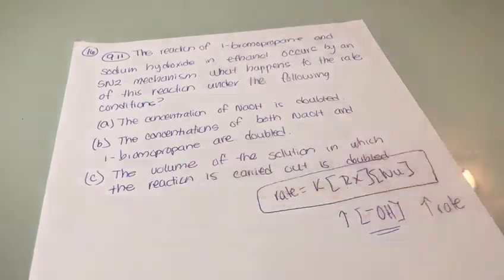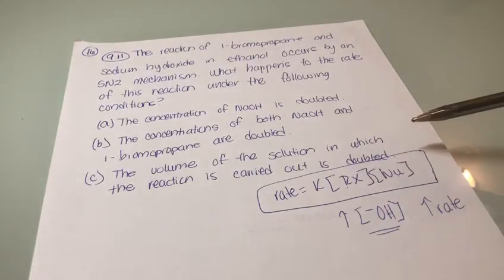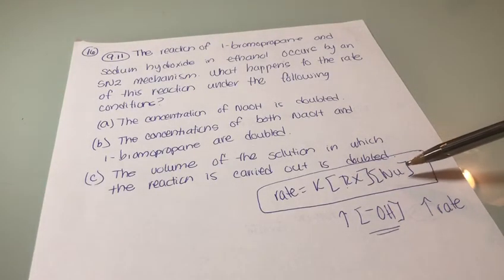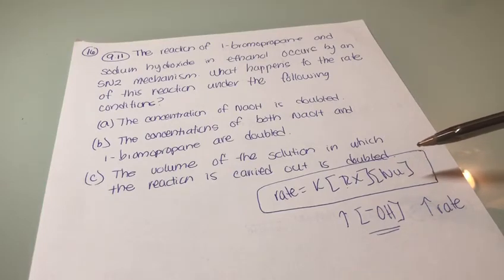Let's take a look at C. What happens to the rate of the SN2 reaction when the volume of the solution in which the SN2 reaction is carried out is double? When you increase the volume, you are lowering the concentration of each reactant. That means that you are decreasing the concentration of the haloalkane and the concentration of the nucleophile by a factor of 2. So that means the rate will be slower, and the rate will decrease by a factor of 4.